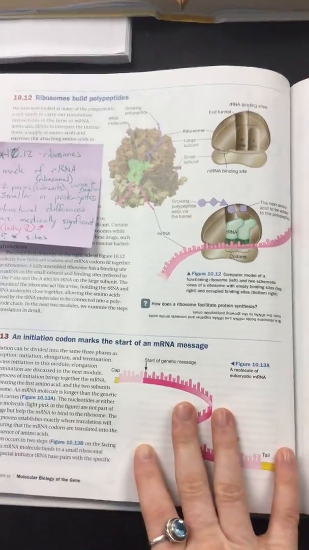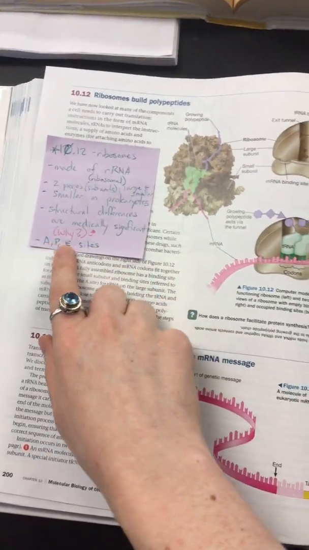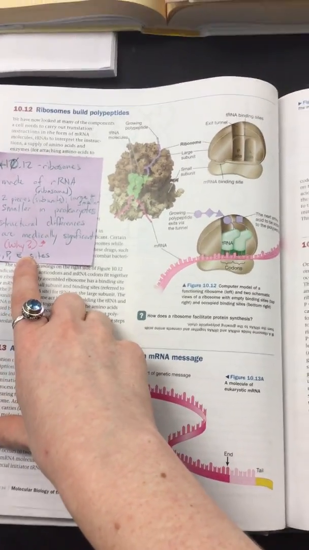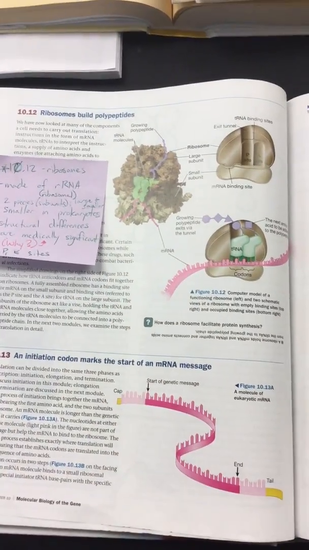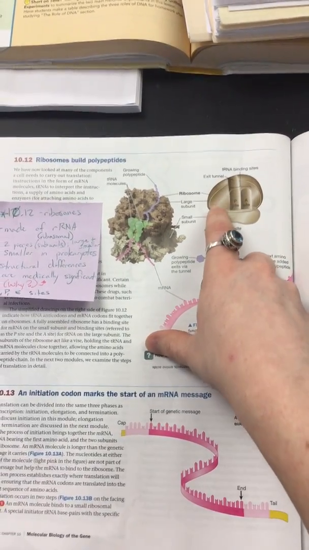Something you'll need to know, and we'll talk about this as we talk about the process of translation, are these A, P, and E sites. So when you're looking at the ribosome, the A site, then the P site, and the E site is right here.